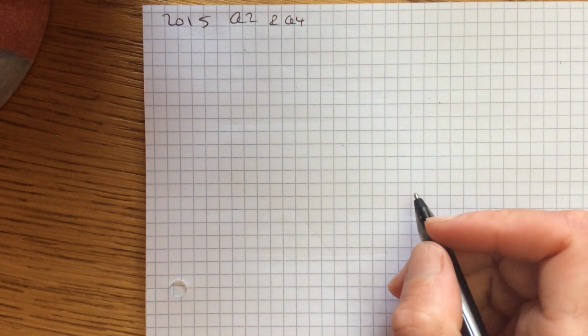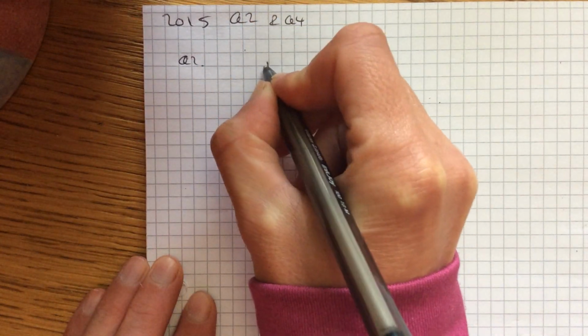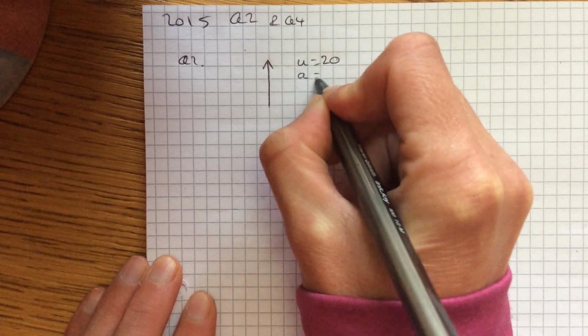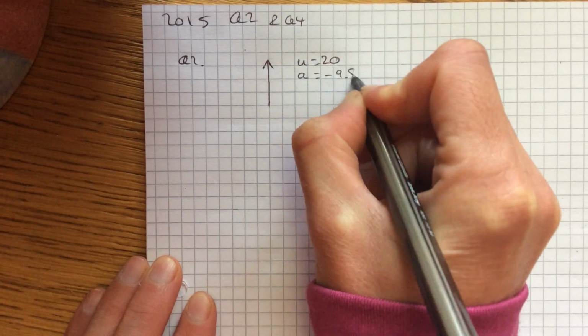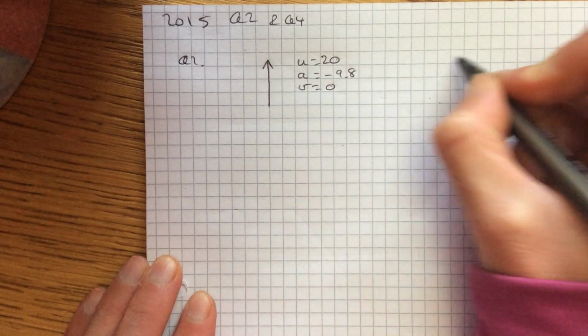Okay, so a stone is thrown upwards from ground level. Let's get the picture going here. It's given an initial speed, so u is 20. The acceleration is against gravity, so minus 9.8. Find the maximum height, so find when v is naught.